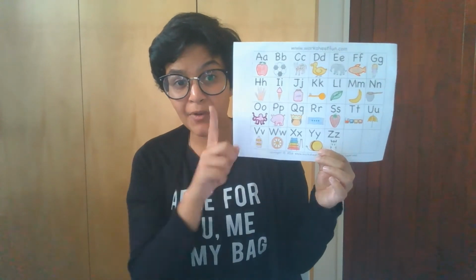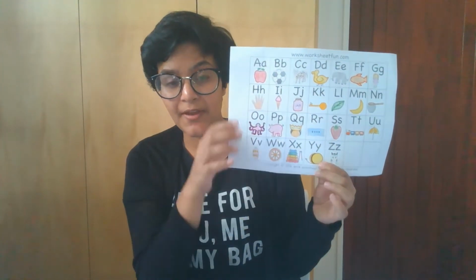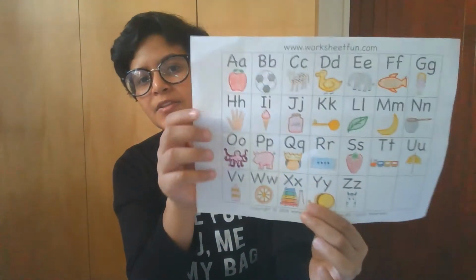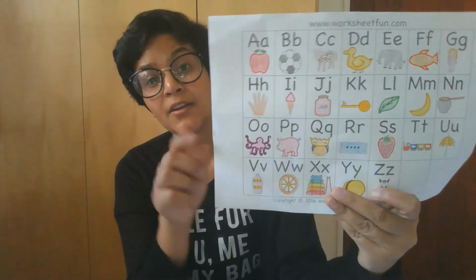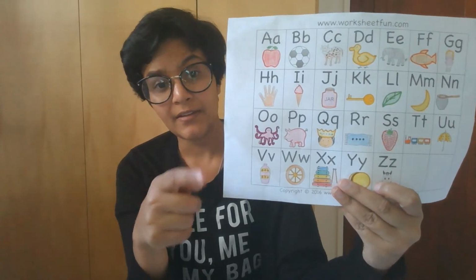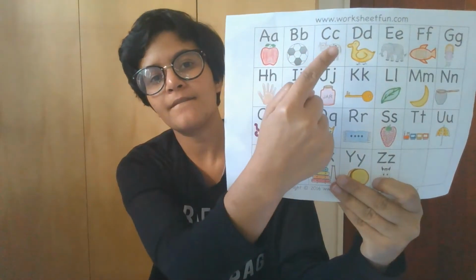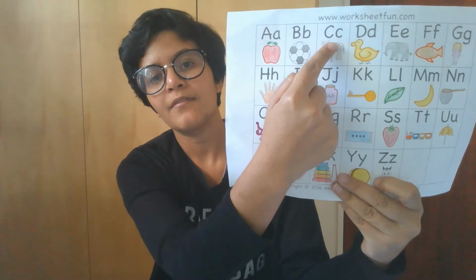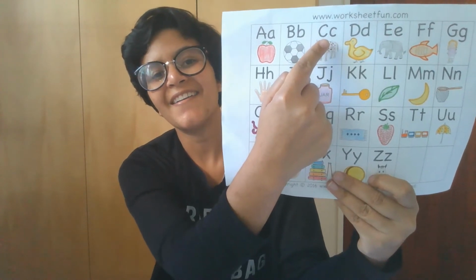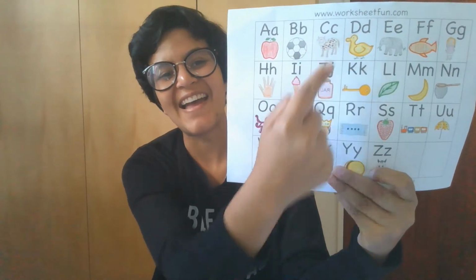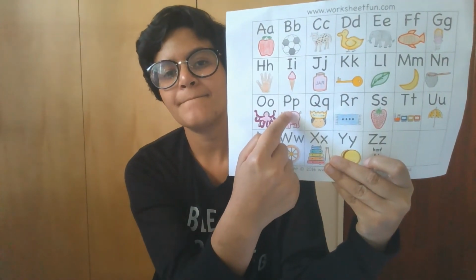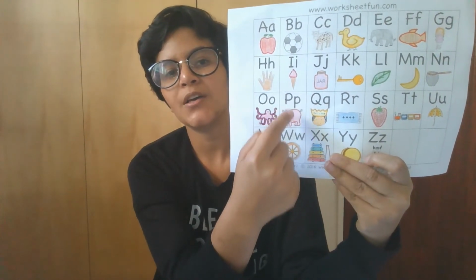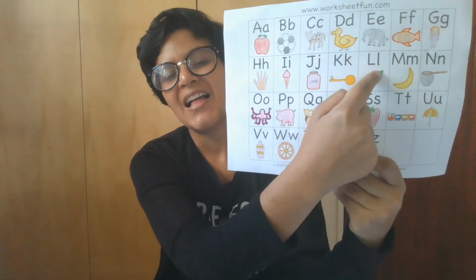Now, I'm going to point to a letter, okay? I'm going to hold it like this so it's a bit closer and you can see. And before I say the letter, you need to say the letter. K. If you said K, well done. This one. P, P. L.